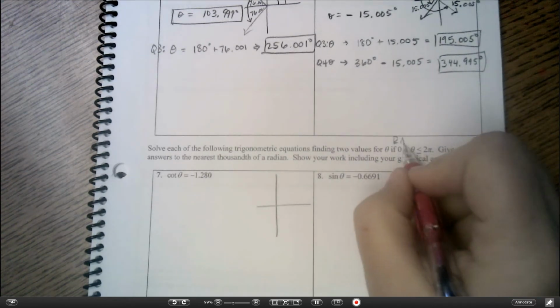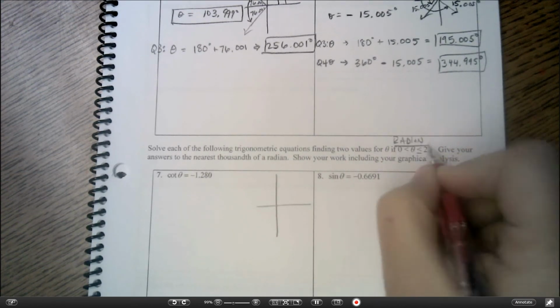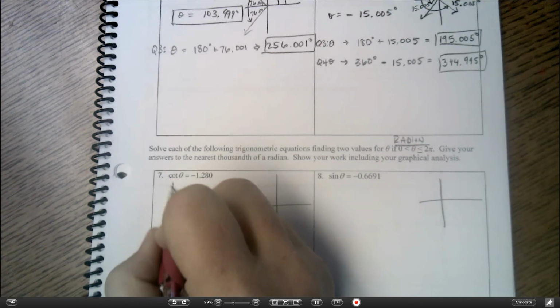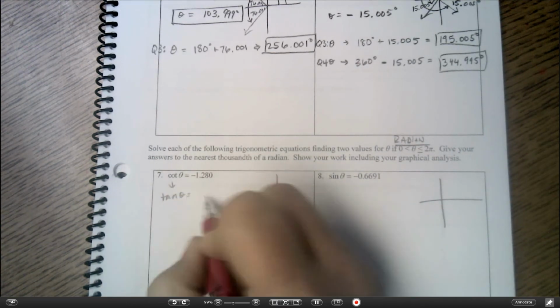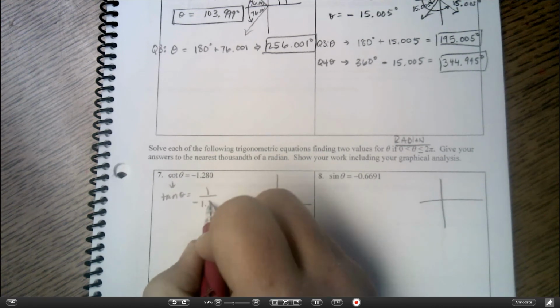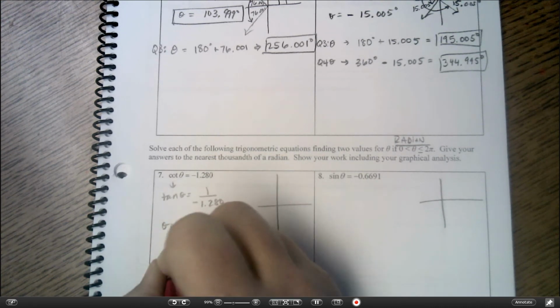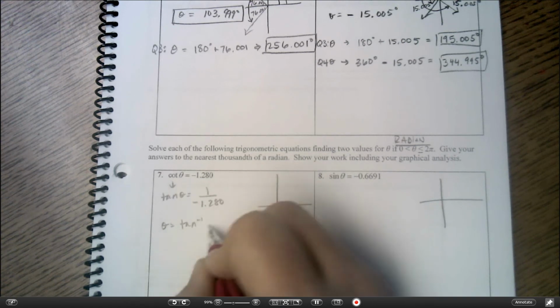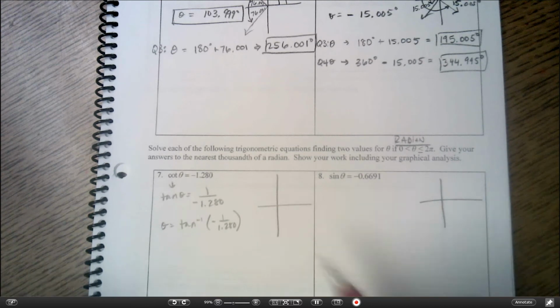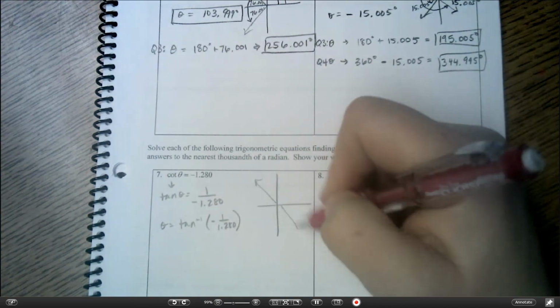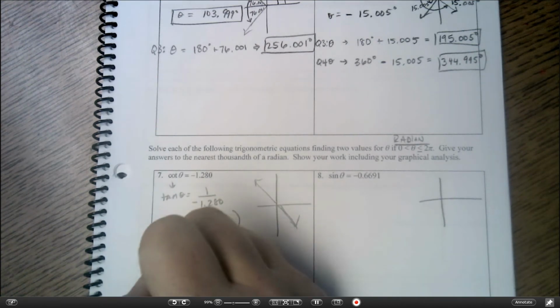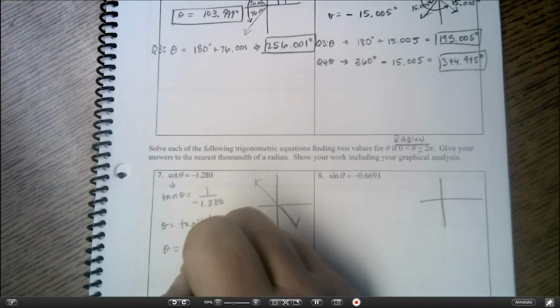All right, so now we are back in radian mode. So change your calculator. And so this one we're going to do is tangent. And we're going to go 1 over negative 1.280. So theta is equal to tangent inverse. And then put this into your calculator. Tangent is negative in quadrant 2 and quadrant 4. So when we do this calculation, we get negative 0.663 radians.